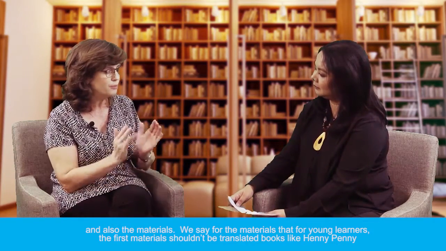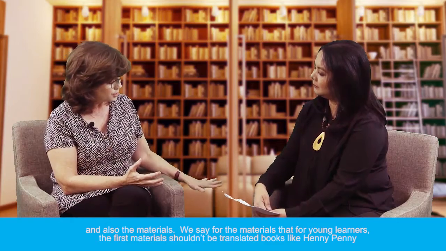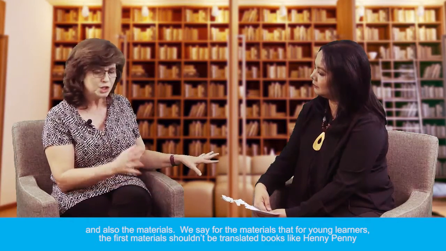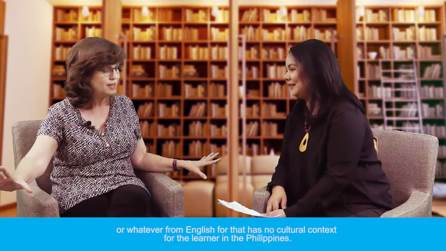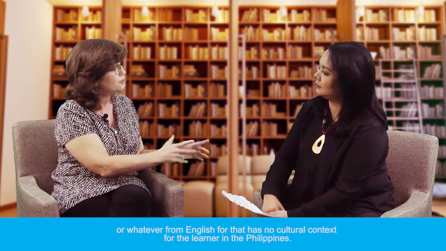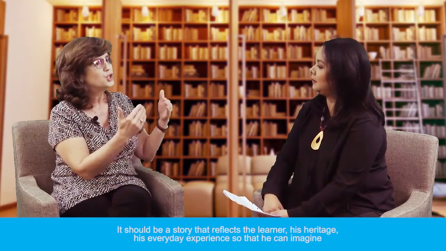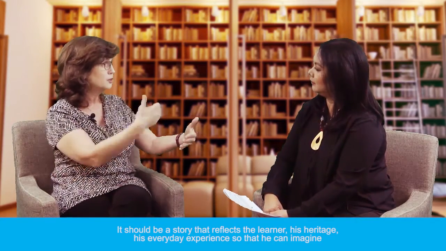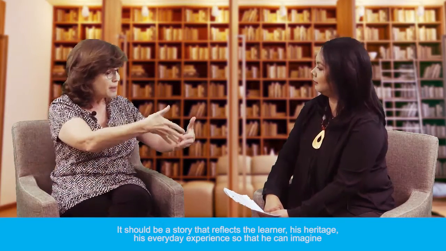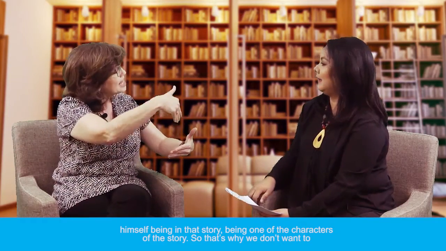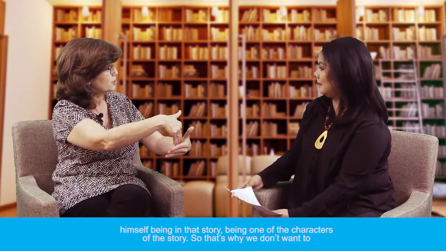We say for the materials that for young learners, the first materials shouldn't be translated books like Henny Penny or whatever from English, because that has no cultural context for the learner in the Philippines. It should be a story that reflects the learner, his heritage, his everyday experience, so that he can imagine himself being one of the characters of the story.